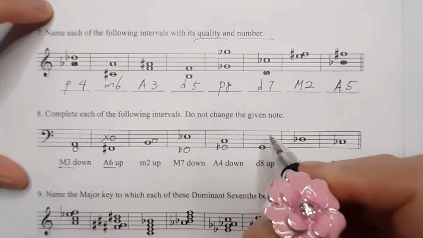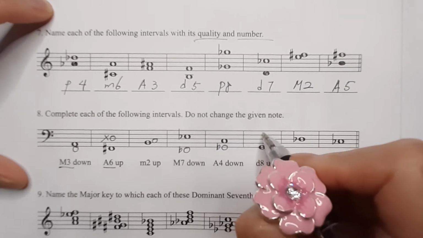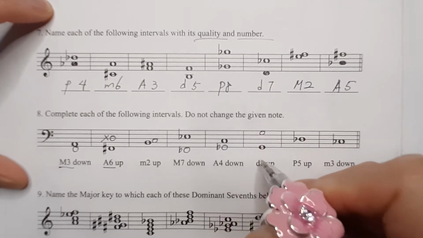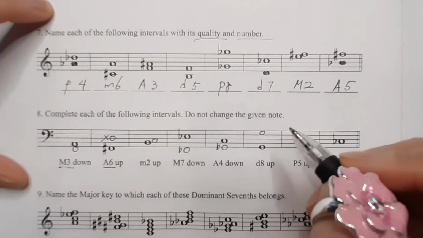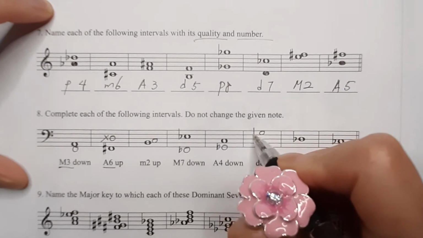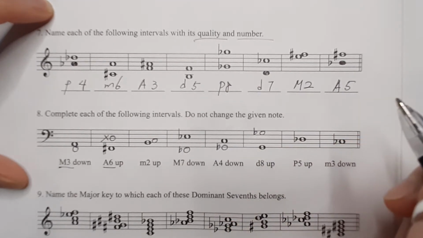Right? Okay, 8. G to G, that's a perfect eighth, right? But you don't want that. You want a diminished eighth. So a smaller gap, to make it G flat on the top.